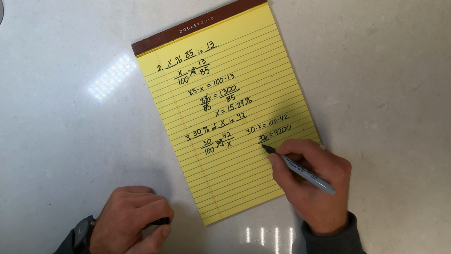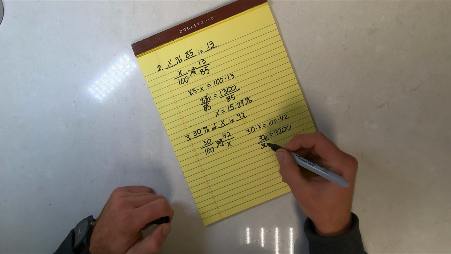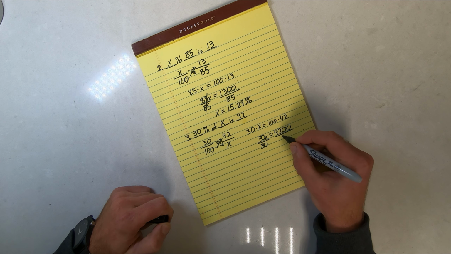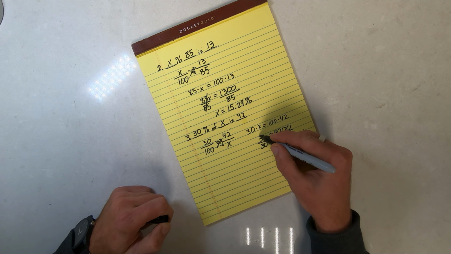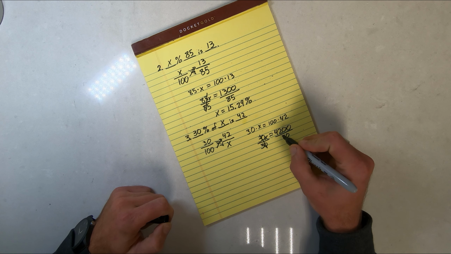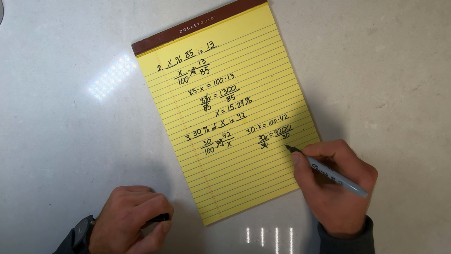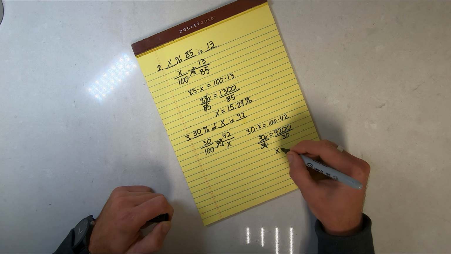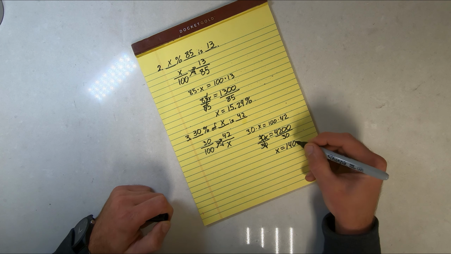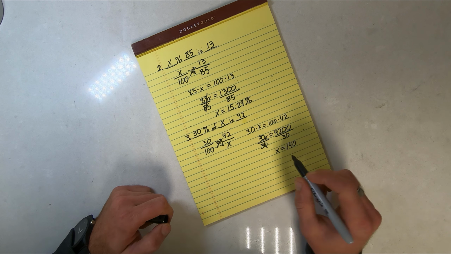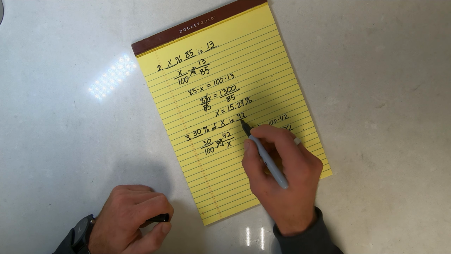Now we eliminate the multiplication by dividing, and we have to do the same to the other side, so these cancel out, and 4,200 divided by 30 gives us 140. So 30% of 140 is 42.